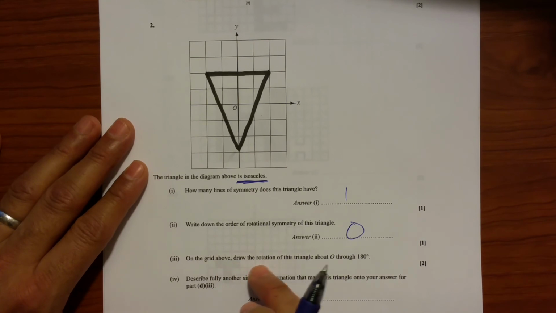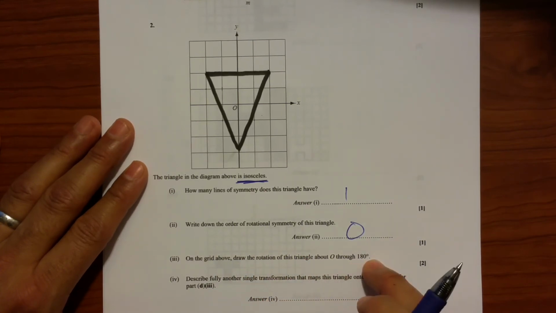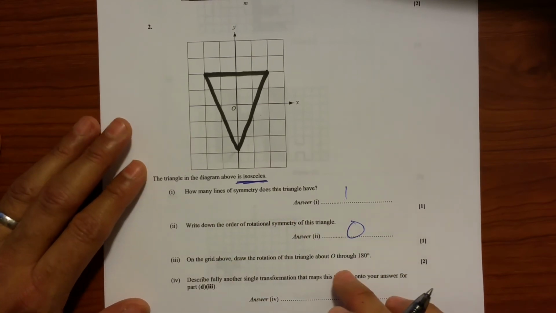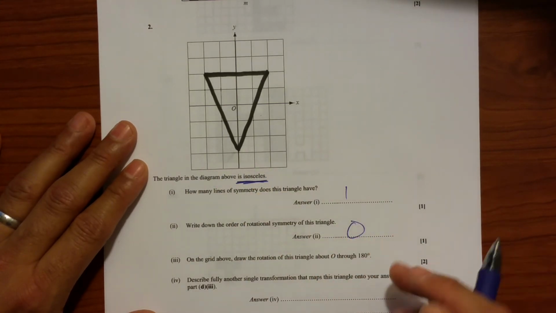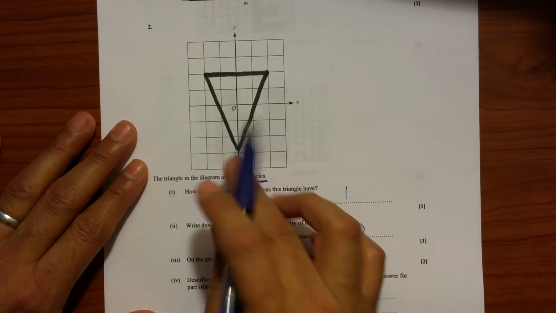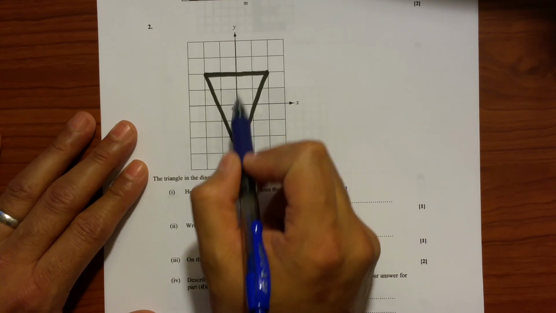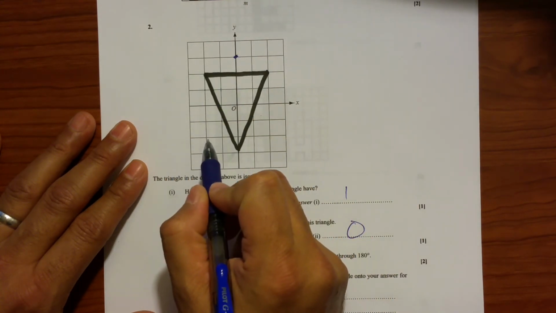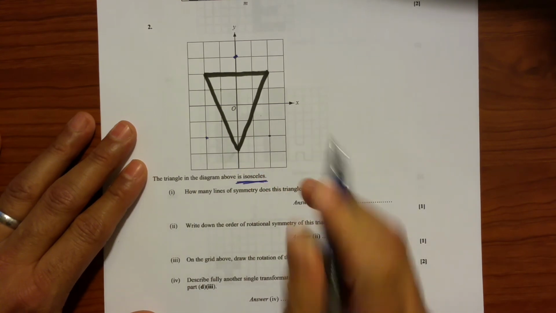On the grid above, draw a rotation of this triangle about O through 180 degrees. I went through and did this in class with patty paper, and I was able to actually do this. I do not have patty paper right now. I ran out. So I'm going to go through, and where it does come out, let's see, that goes down 1, 2, 3, up 1, 2, 3. So there's my point there. 2, 1, 2, 2.